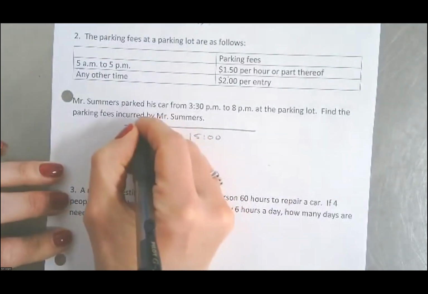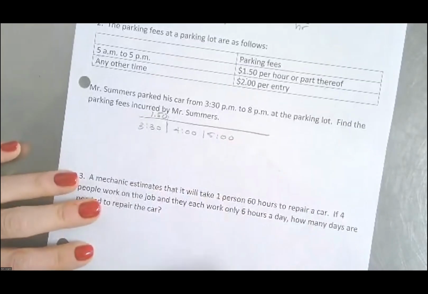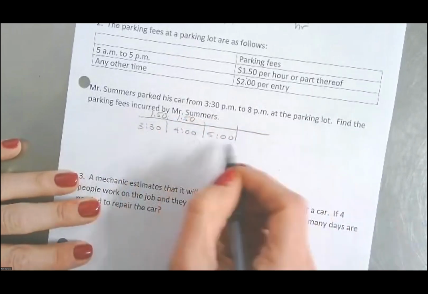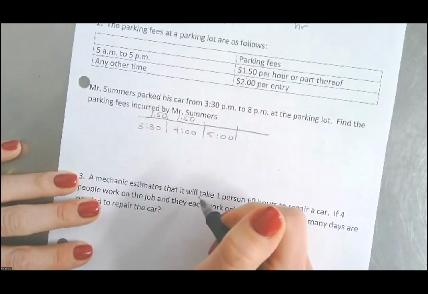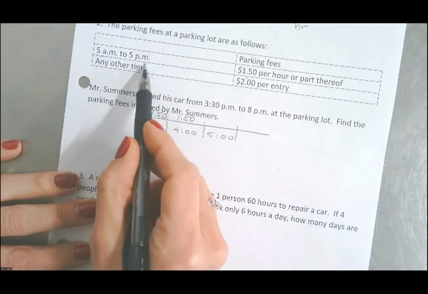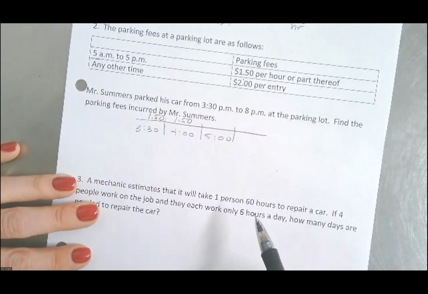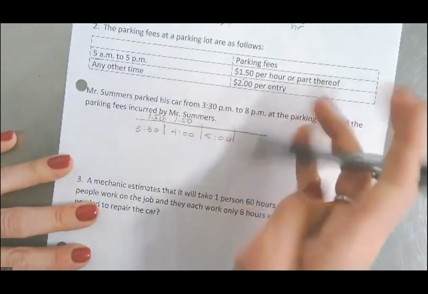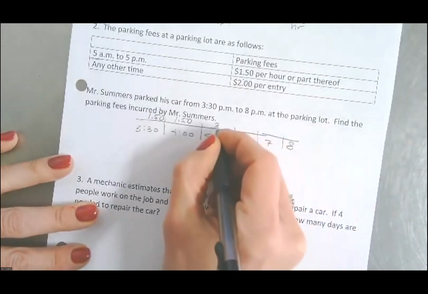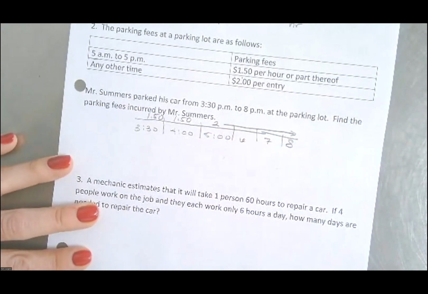Kendall? Yep, $1.50. How much is he going to pay from 4 o'clock to 5 o'clock, guys? Another $1.50. Are they charging after, like starting at 5 o'clock? Do they keep charging? Yes. It says 5 a.m. to 5 p.m. Do they charge? What do they charge then? Are they charging $1.50 per hour? Okay, all right. So they're just going to charge. So from 5 to 6 to 7 to 8, he's going to have to pay that $2, and that's just per entry. So how much is he going to pay total?